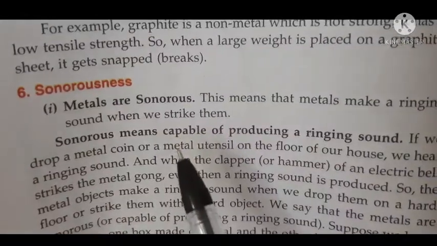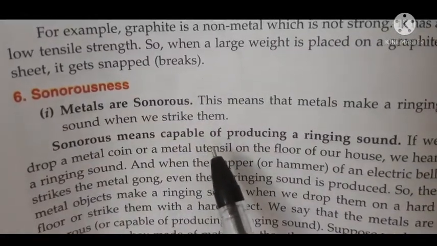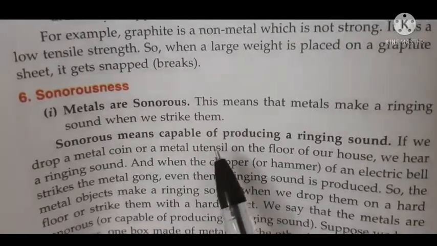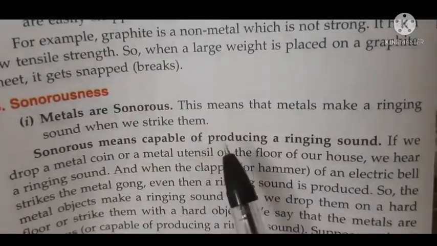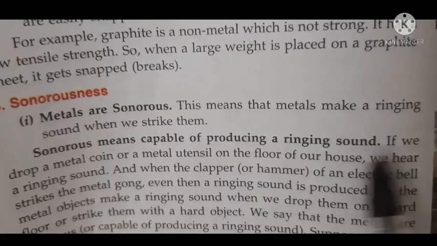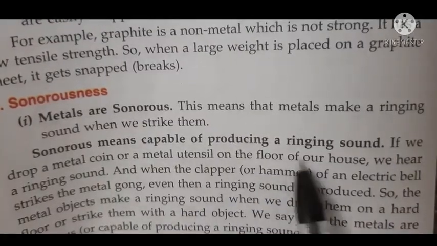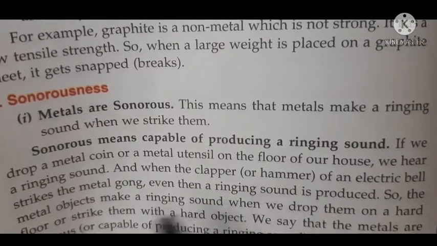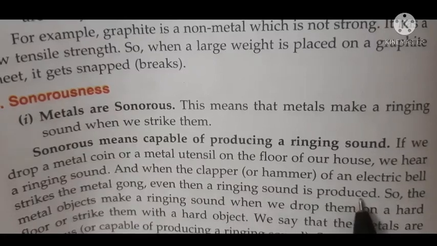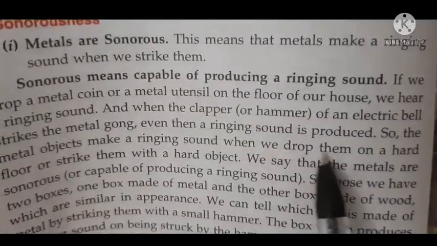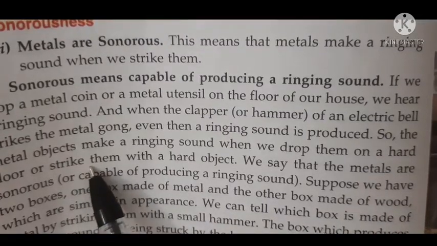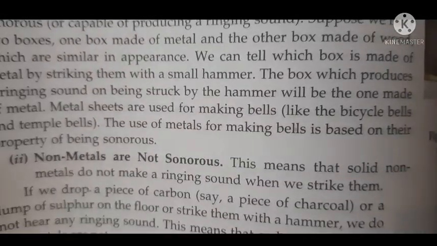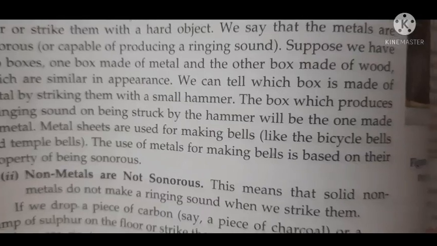Sonorous means they produce a ringing sound. You know that when vessels fall, some sound is heard, or when a temple bell rings. Sonorous means capable of producing a ringing sound. If we drop a metal coin or a metal utensil on the floor of a house, we hear a ringing sound. And when a clapper, that is the hammer of an electric bell, strikes the metal gong, a ringing sound is produced. Whereas non-metals are not sonorous, they do not produce any sound. Take the case of graphite, it will not produce any sound.